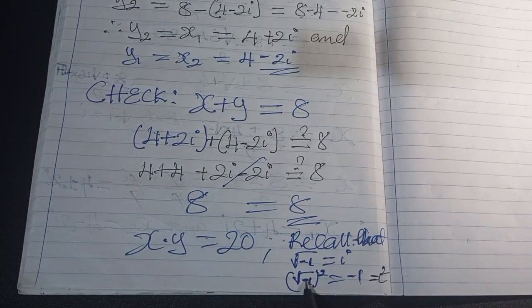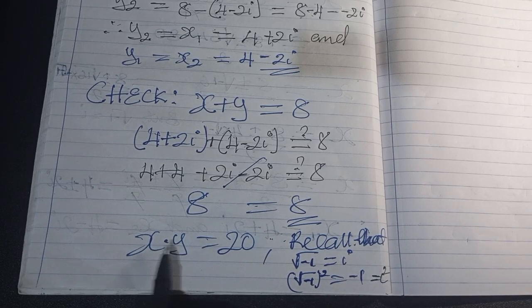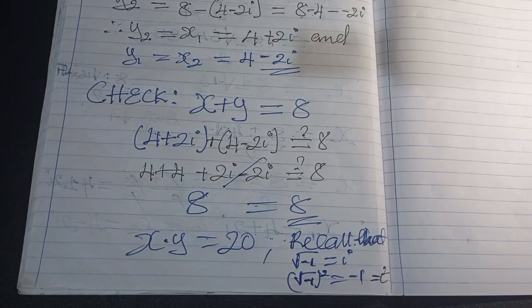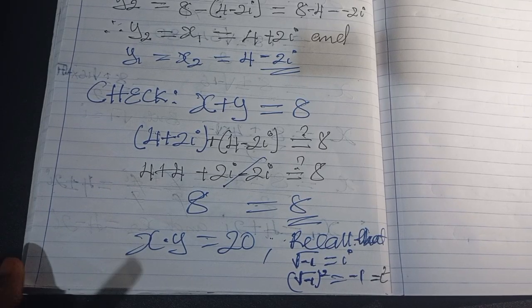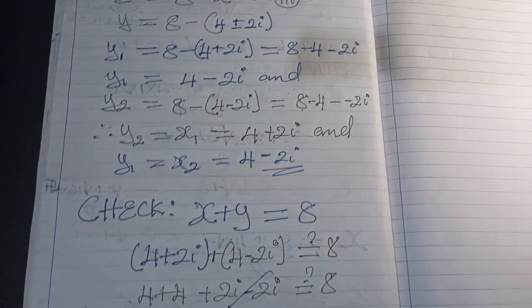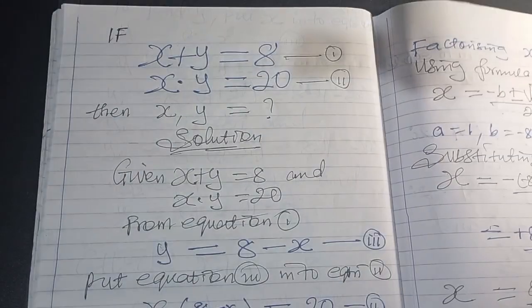Okay? So if this is i, i raised to the power 2 will give us minus 1. So when you apply this rule and check x multiplied by y, you will definitely have 20, because you will just apply the difference of two squares to solve for it. Okay? So that is how you can solve this Olympiad equation.